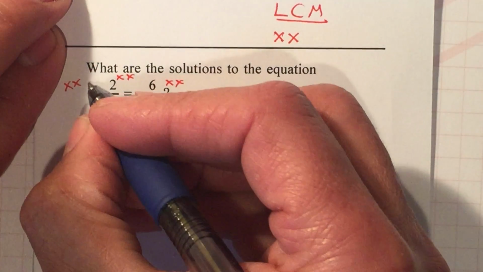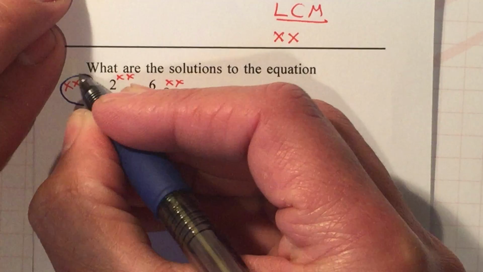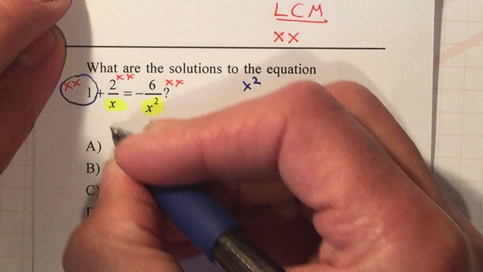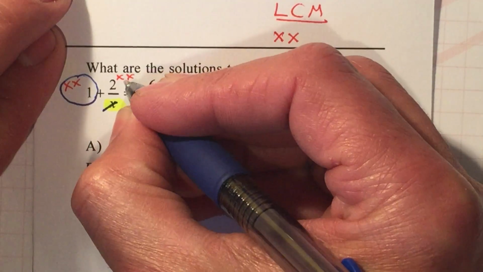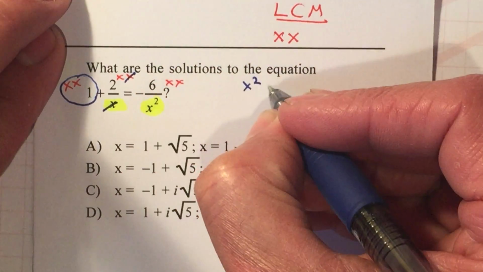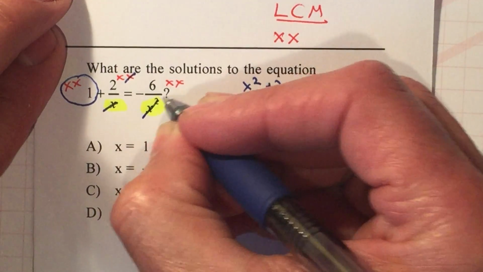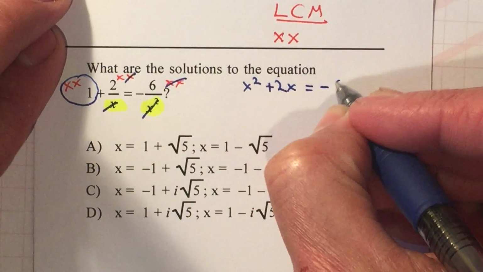On the first term, nothing cancels, so I have x squared. On the next term, one of the x's cancels, so I have plus 2x. And on the last one, both x's cancel, so I have negative 6.